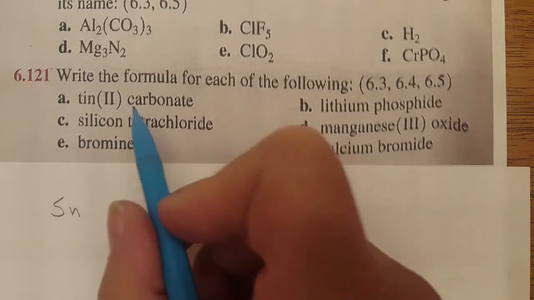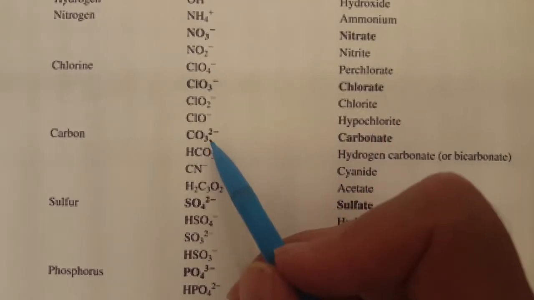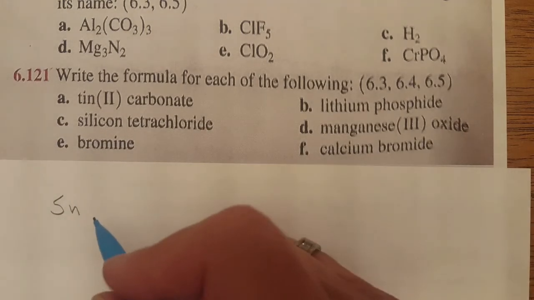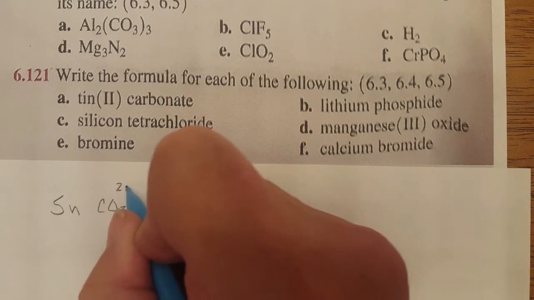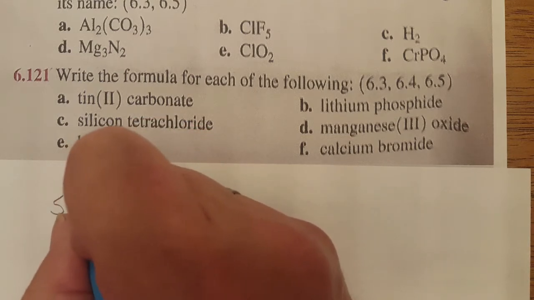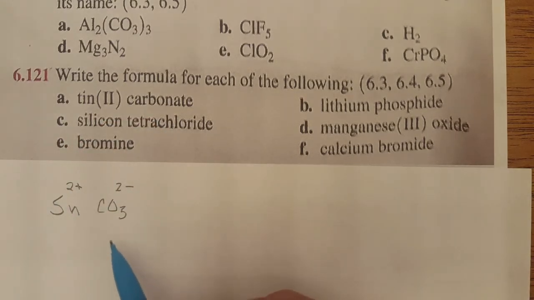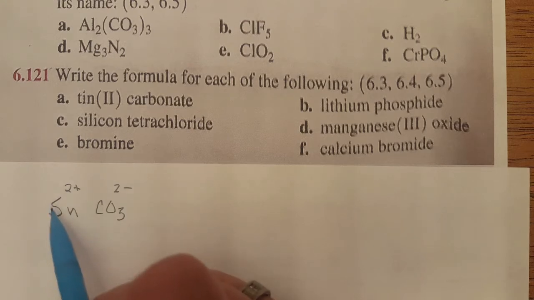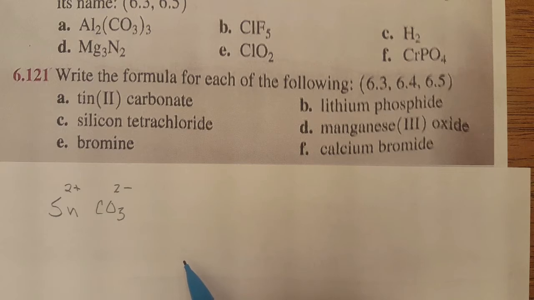And this is carbonate. What's the symbol for carbonate? We look up here and we find carbonate, and it's CO3 2 minus. Tin is also 2, so it's 2 plus, and when we cross, it's 2 and 2, so we simplify it. So the formula is Sn or tin, CO3 or carbonate, tin carbonate.